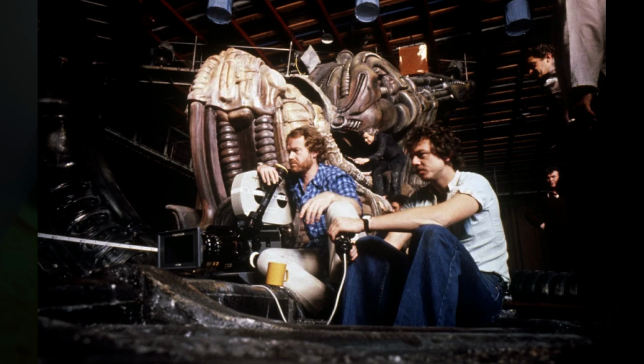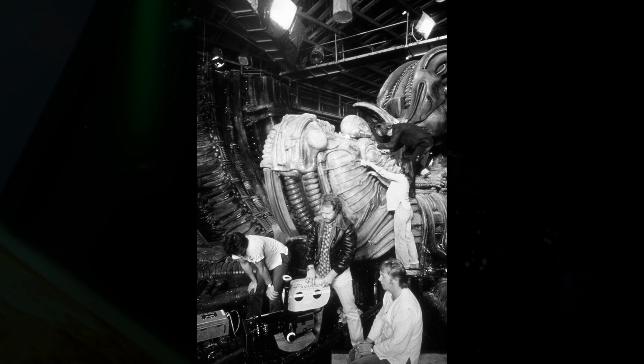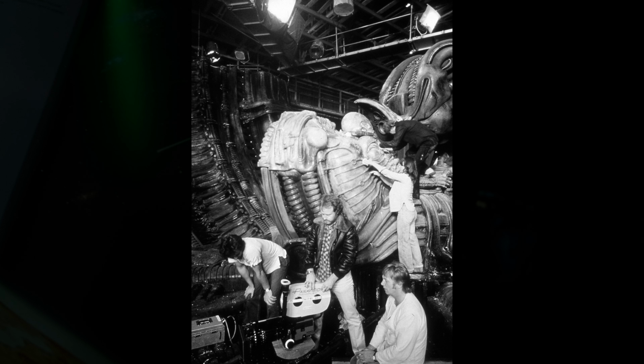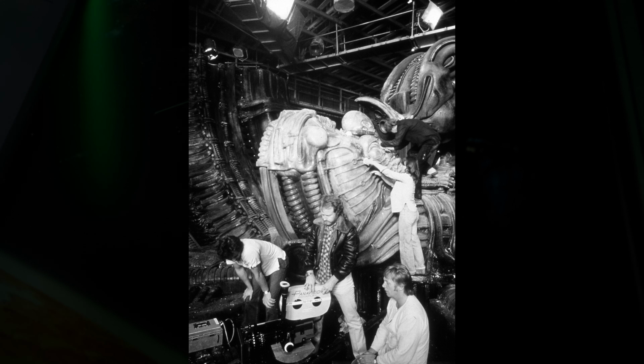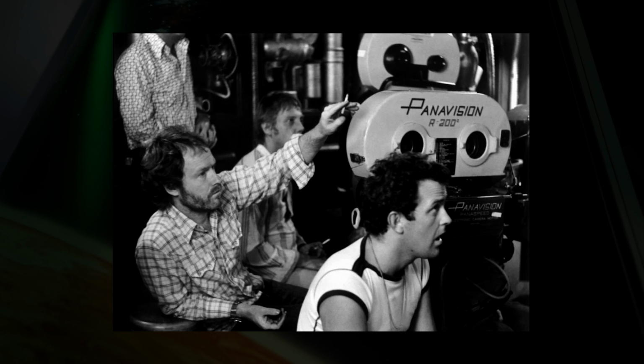Alien was shot primarily on 35mm film using Panavision cameras. The specific camera model used was a Panavision Panaflex. The film stock used was likely a Kodak 35mm film, though the exact type may vary depending on the scenes and lighting conditions.